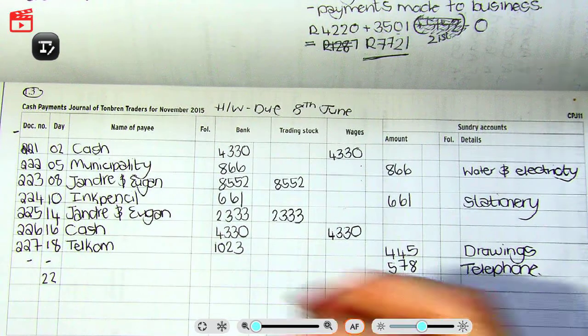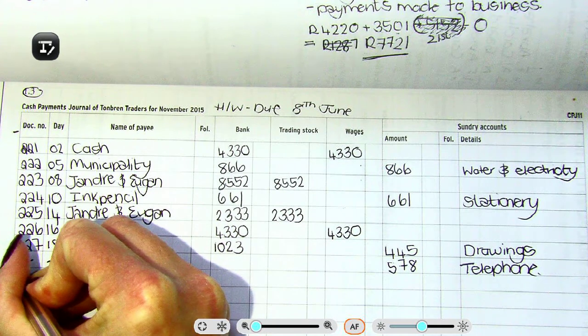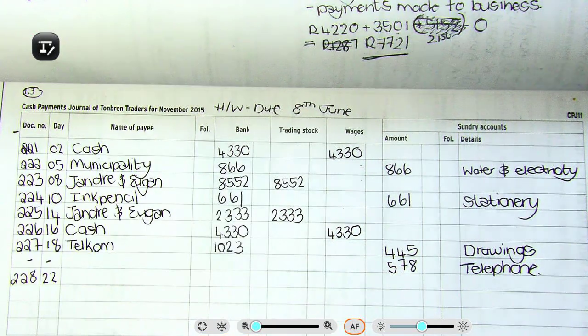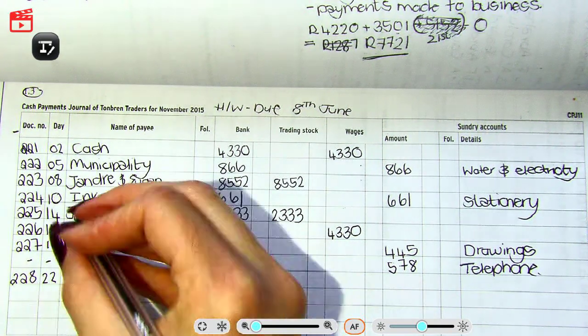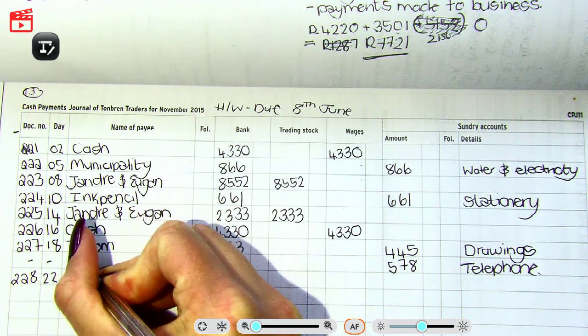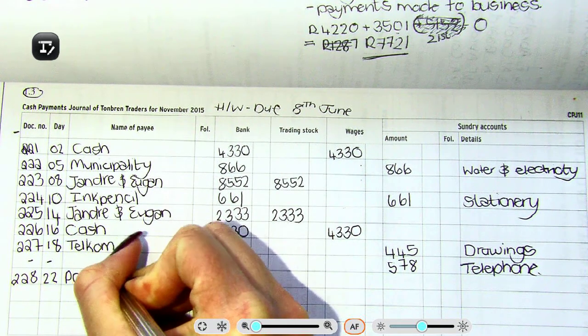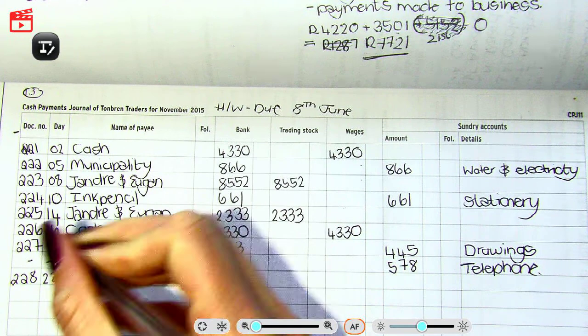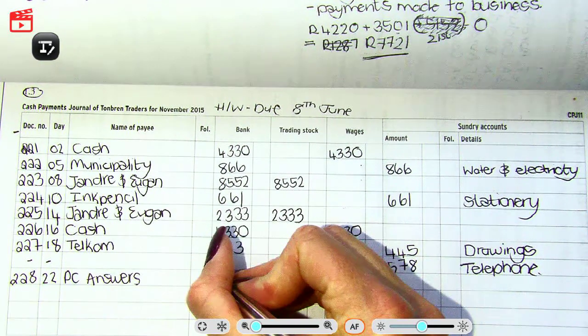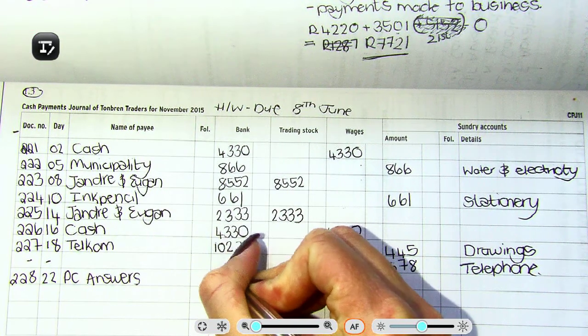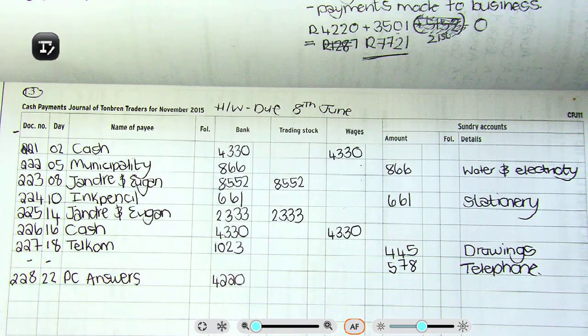So it is only trading stock if I have the purpose of reselling it. So this transaction on the 22nd, that computer is for office use. So therefore we know it is an asset, which is something that is used in the business, which is a possession owned by the business, and that we are going to be using it on a daily basis.